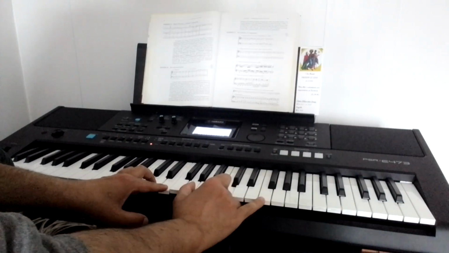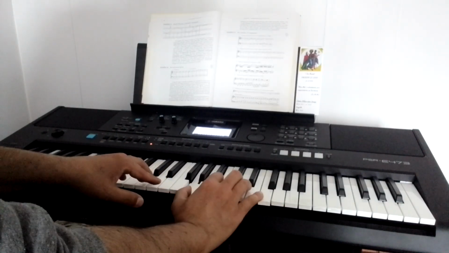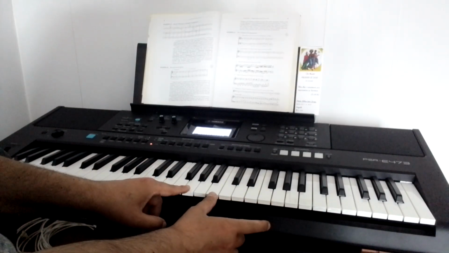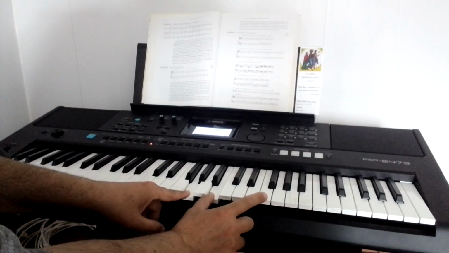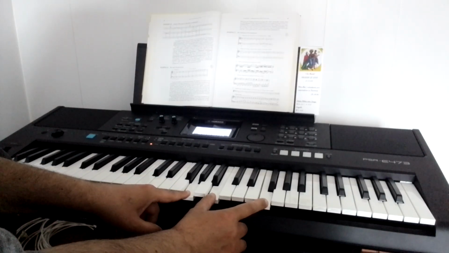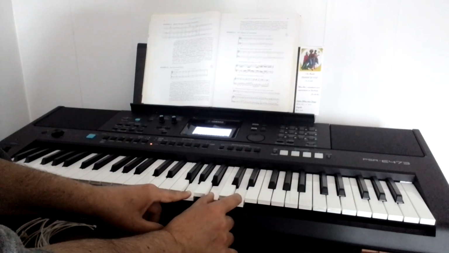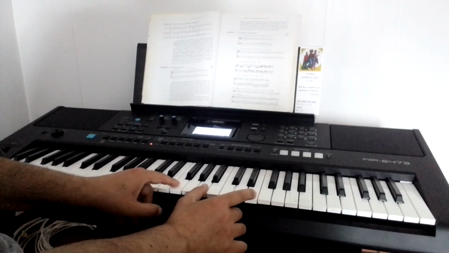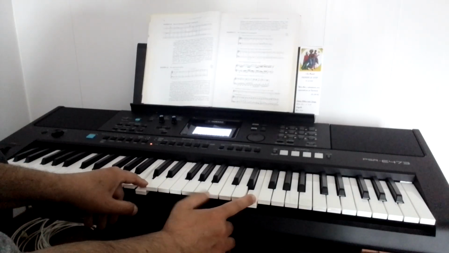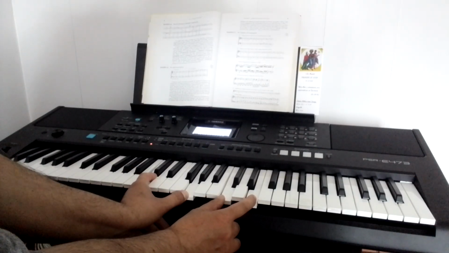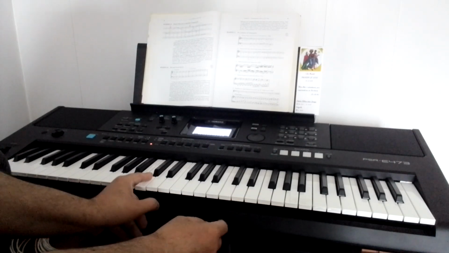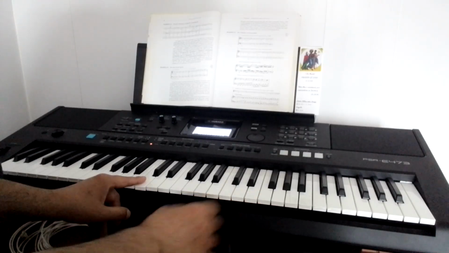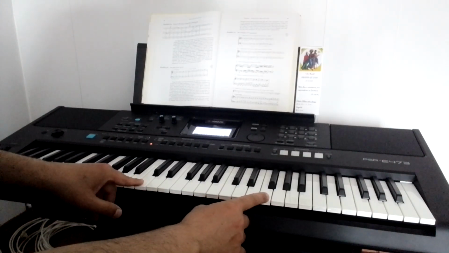F, you can add just the root and third of G major. Goes to the fifth, the D, and then to E. So I'm playing G, C, G, C, E to fill out the last E soprano note.